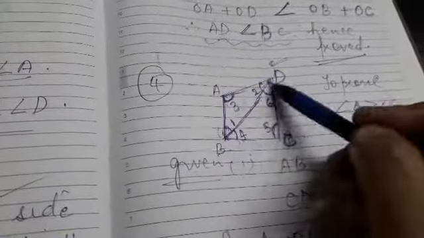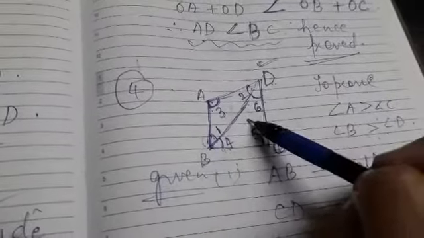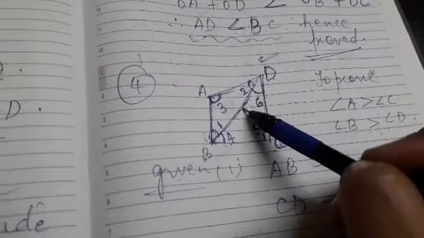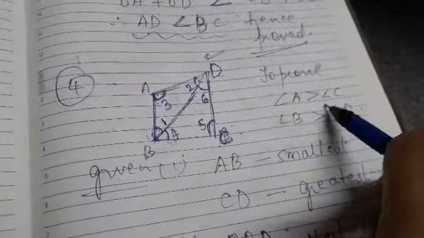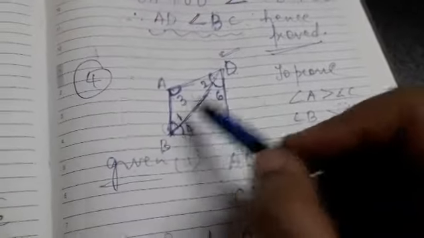Okay, so as you can understand that this question has two parts. We'll draw the figure. We will first join one diagonal. It can be AC, it can be BD, depending on what angles we want to prove, because it is given in the question what we have to prove. Accordingly you will choose the angles and the side. Okay, so therefore this question is complete. Now if you have any doubt, you can ask me.